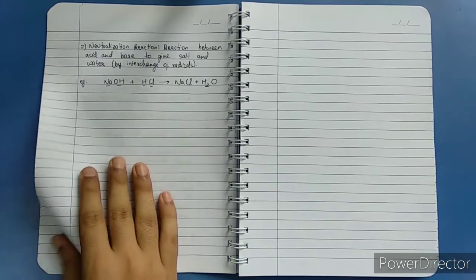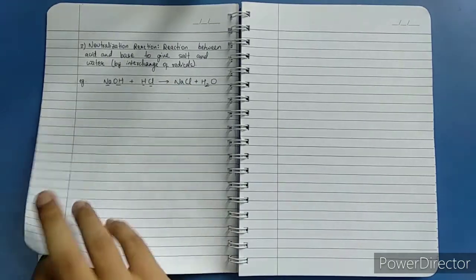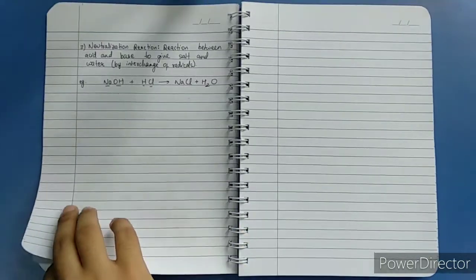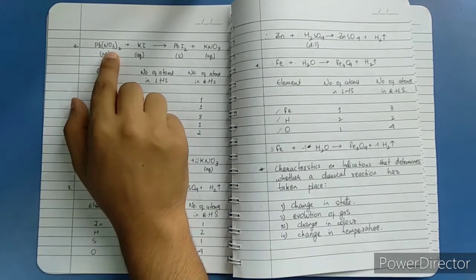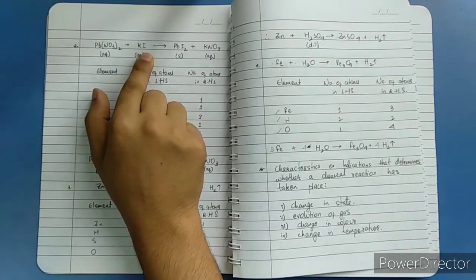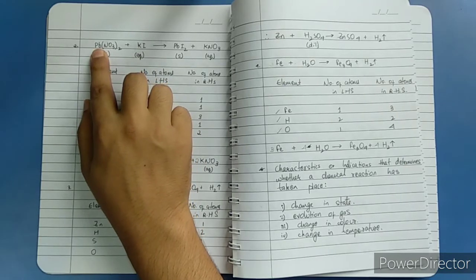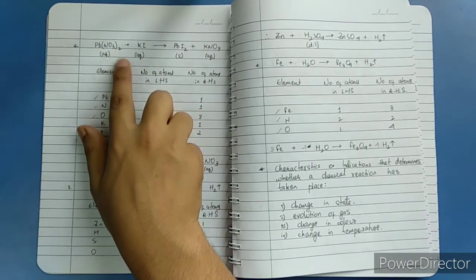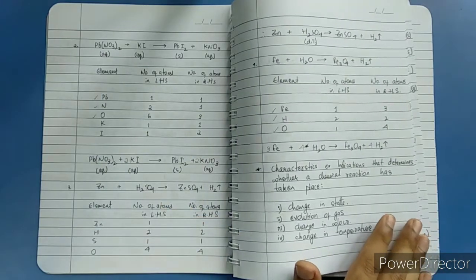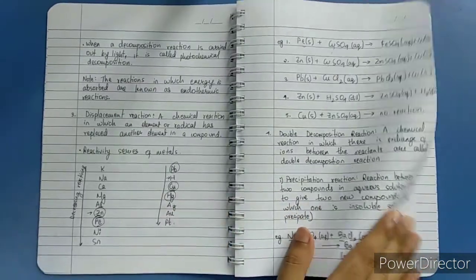Okay. As you can see in the example that we discussed earlier while balancing the equation, in this equation, lead was with nitrate and potassium was with iodide. After the reaction, the lead comes with iodide and potassium goes with nitrate. So this is also an example of double decomposition reaction.